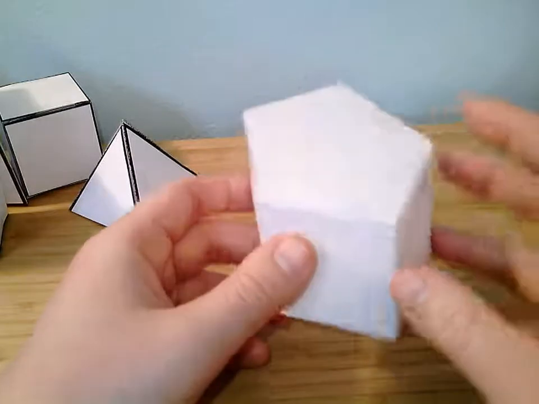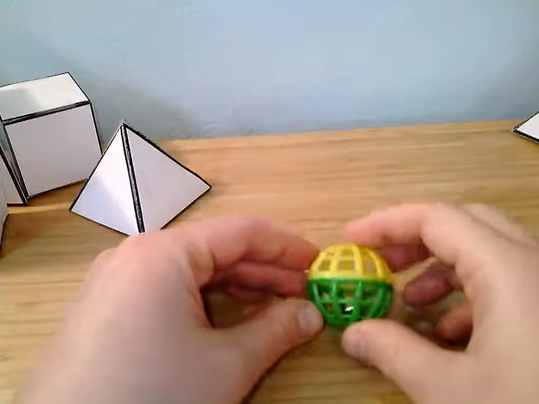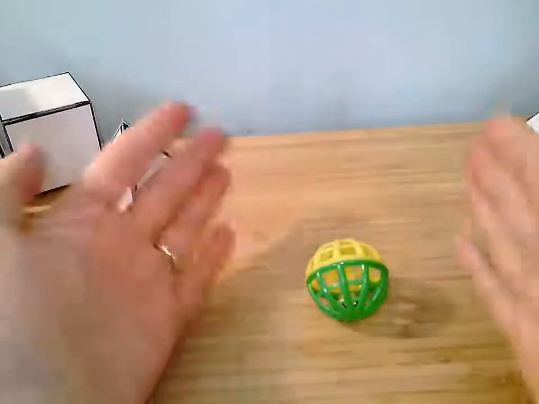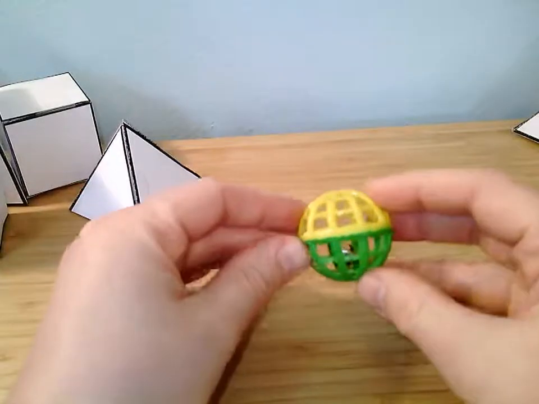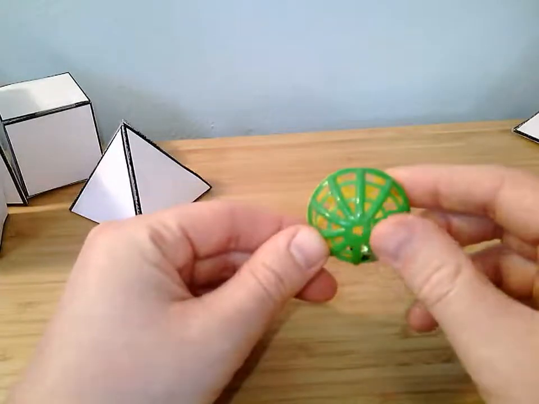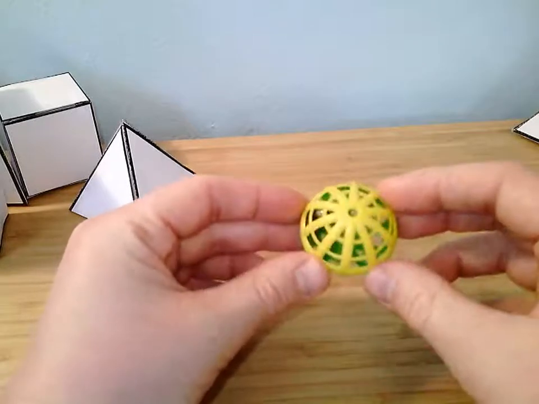And then the last thing, and I'm sure it's a shape that you are familiar with, and I cannot make it out of paper, would be a sphere, right, or a ball. But in geometry, we call it a sphere. So I could not make one out of paper, so I have to find a cat toy. So here is a sphere.